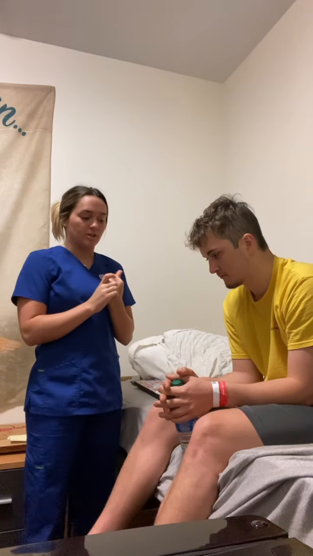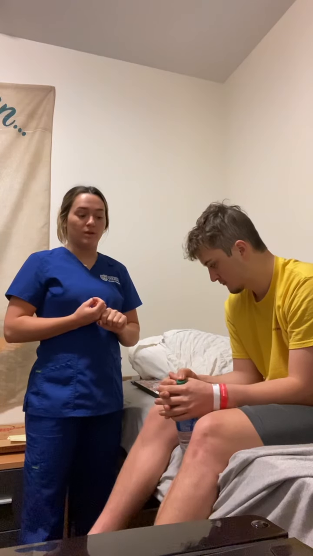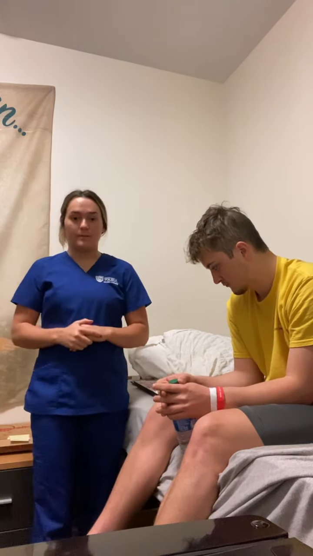Then I would just make sure that my patient is positioned for comfort, side rails up ×2, the call light and belongings are within reach, and the bed is in lowest position, and make sure to document my findings in the EMR.